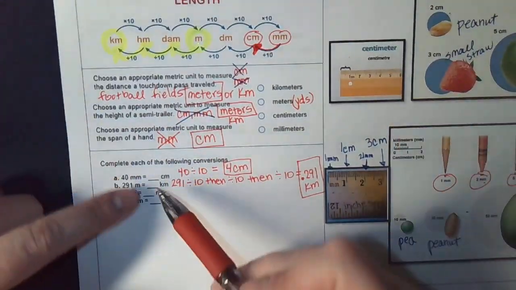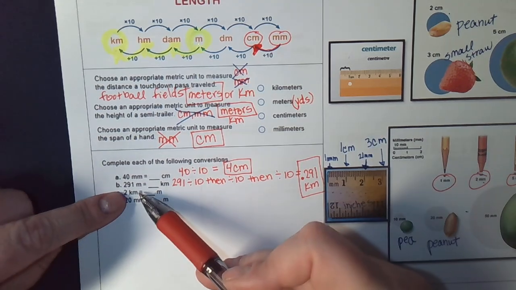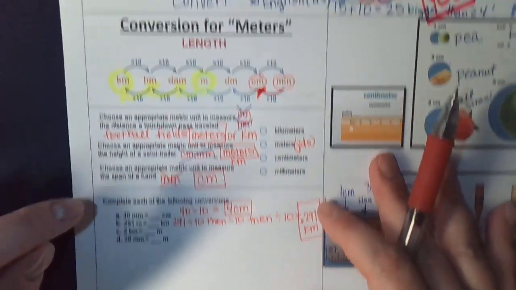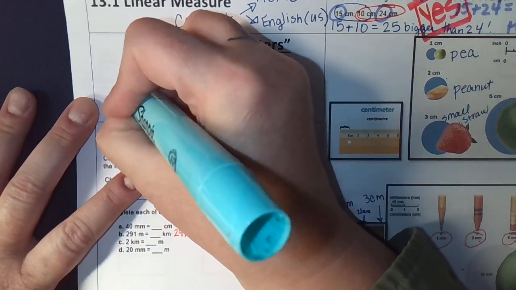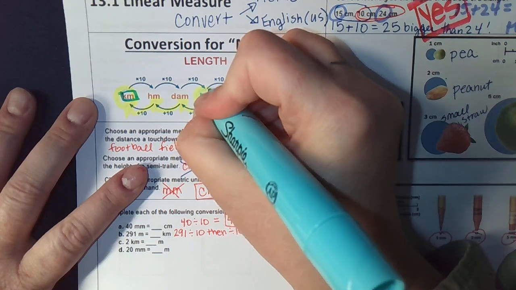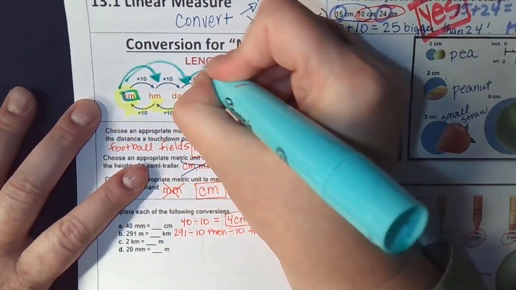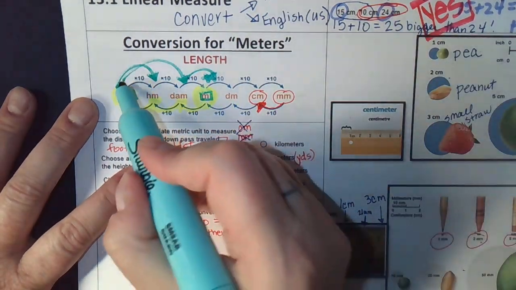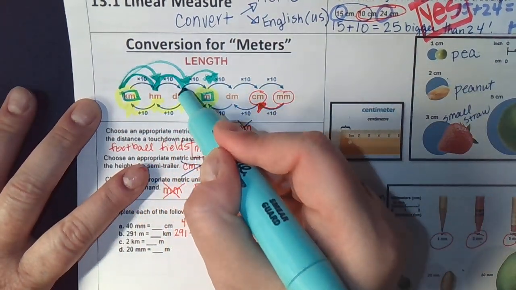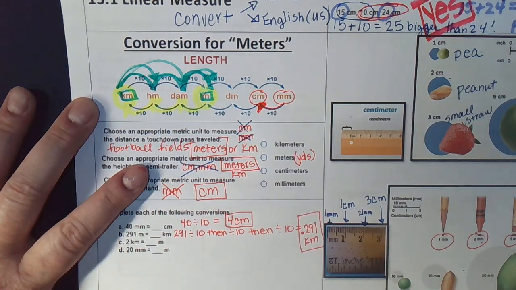Okay, let's look at part C. It says kilometers to meters. Okay, this is going backwards. Here we're starting on kilometers, but we want to go to meters. So we're going this way. Yeah, okay. So it looks like we have to go once, twice, 3 times to get to meters.